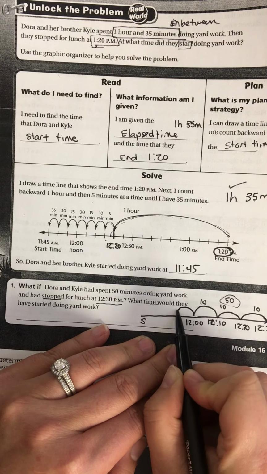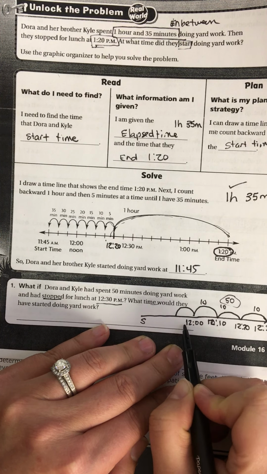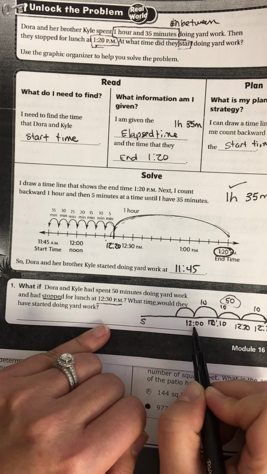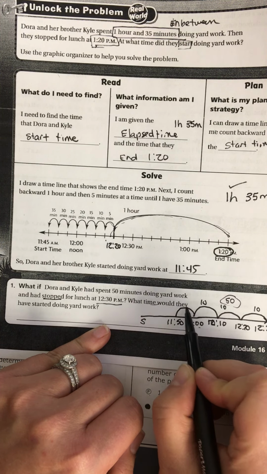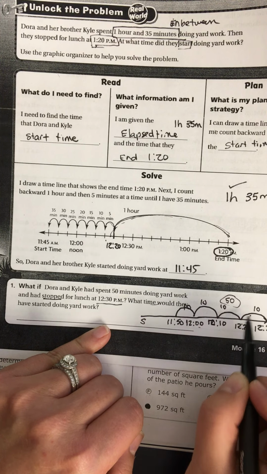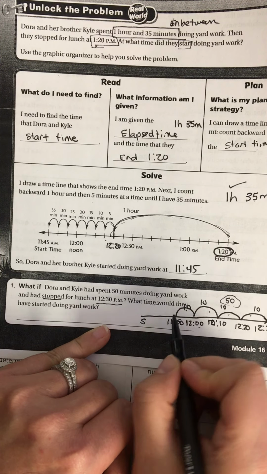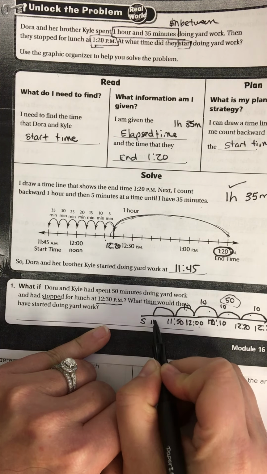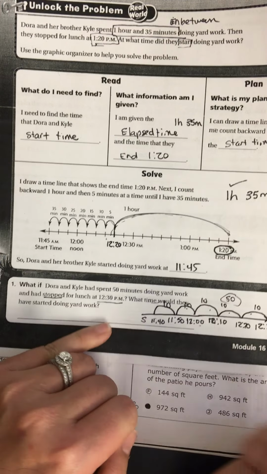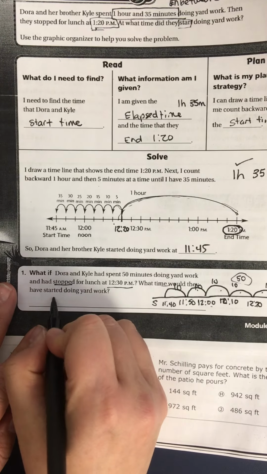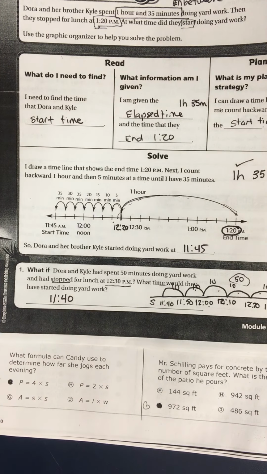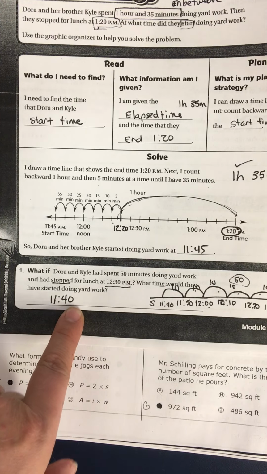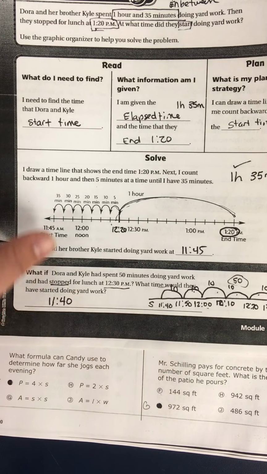Then going back, this is where it gets a little tricky. When you go back from 12 o'clock, it's 11:50. Okay, and that's another 10 minutes, and I'm counting the minutes: 20, 30, 40. We've got to go back to 10. 11:40 is another 10 minutes. So she would start at 11:40. Okay? And that would be AM because noon would be PM.